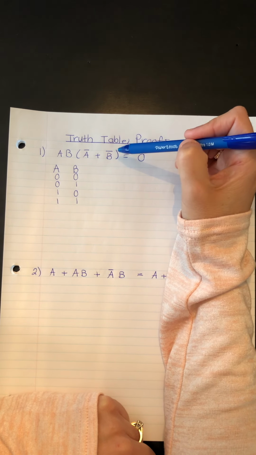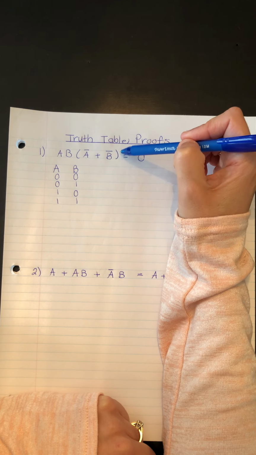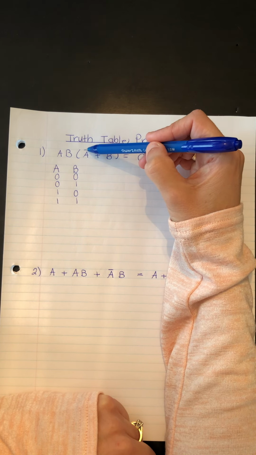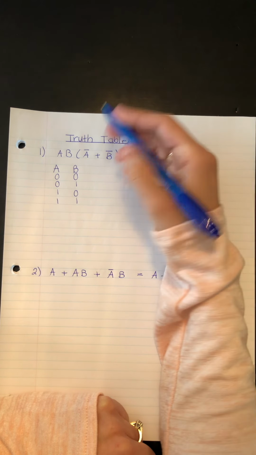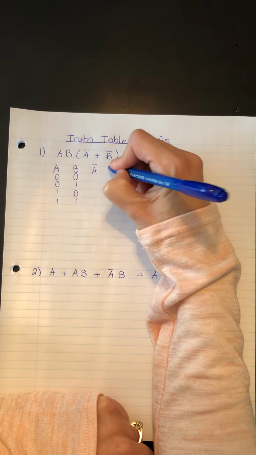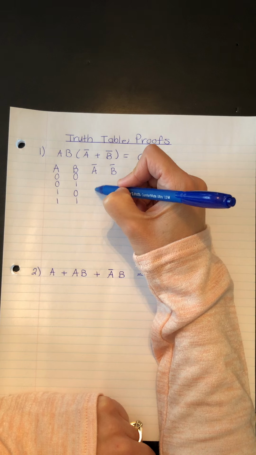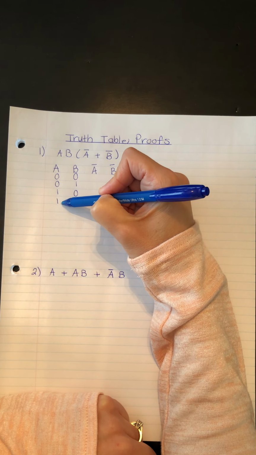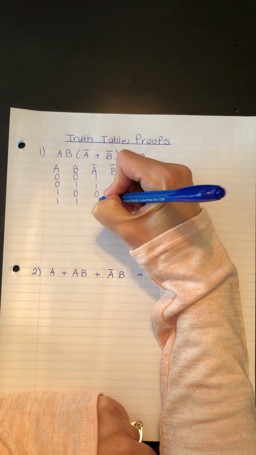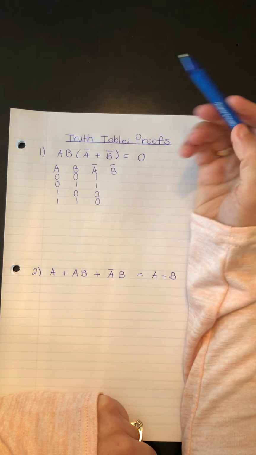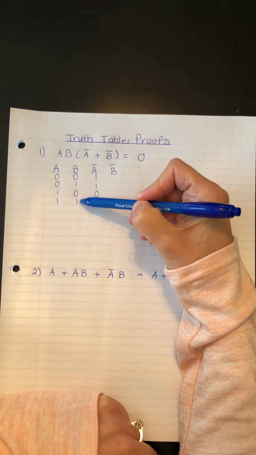And now we add columns as required. So looking at this left side, I can see that I would need an inverter after A and an inverter after B. So I might want to include those as my next columns here. So A0 would be the opposite of A, so it would be 1, 1, 0, 0. And B0 is the opposite of B, which means it will be 1, 0, 1, 0.